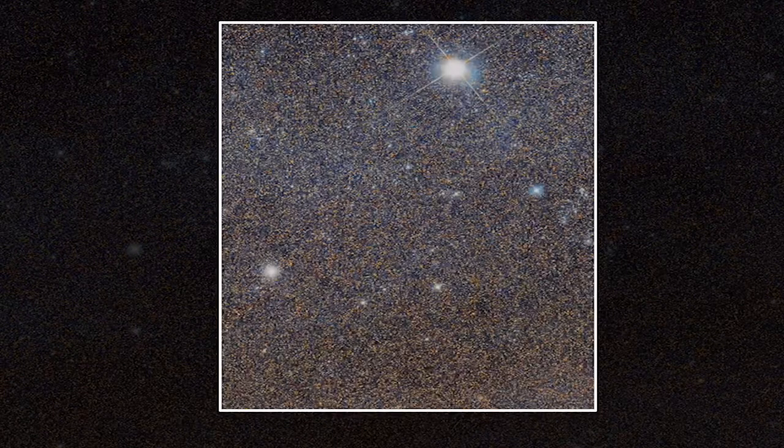So what's happening after Webb? Well, after Webb, in the mid-2020s, we're going to launch the WFIRST Space Telescope. WFIRST is a 2.4-meter telescope, just like Hubble, but it has two things that Hubble doesn't have. First, it has a camera with a very wide field of view, about 100 times wider than Hubble.